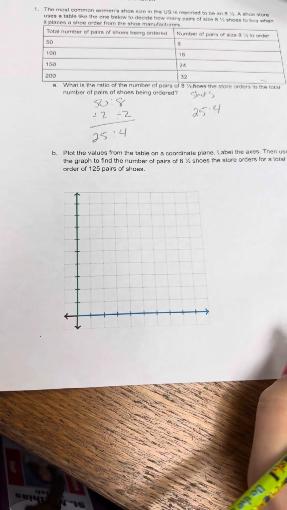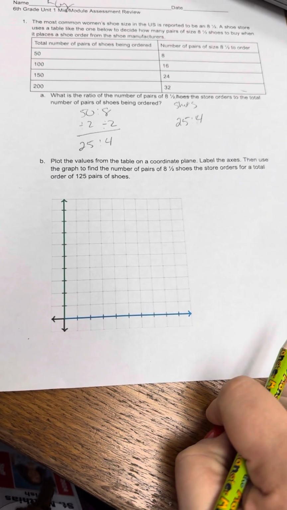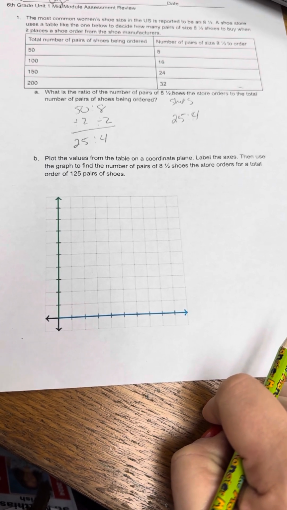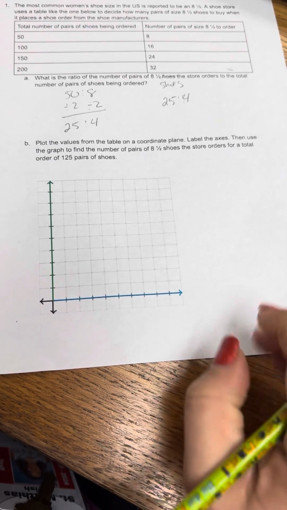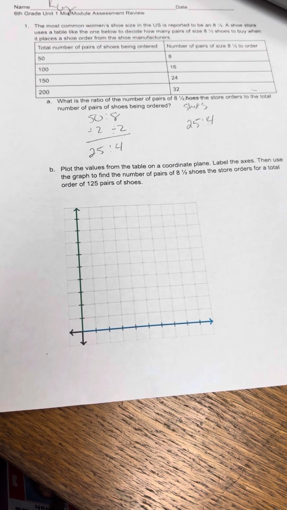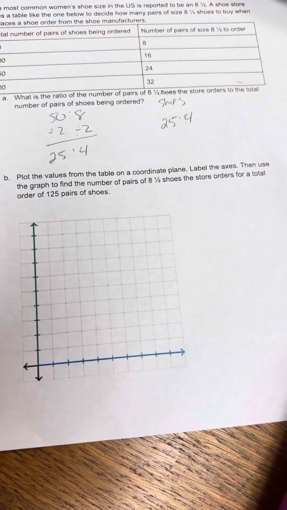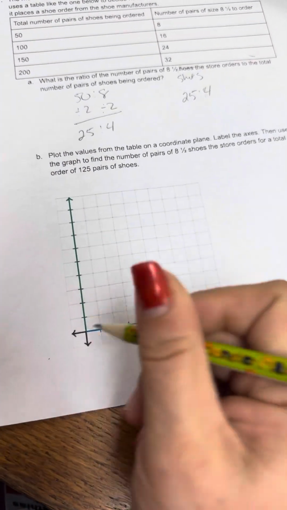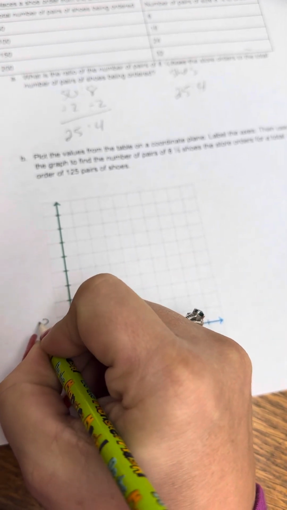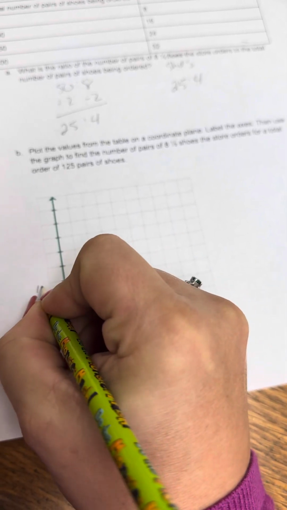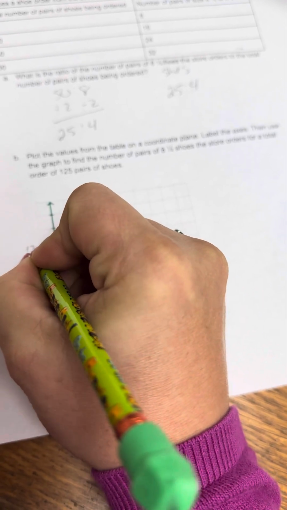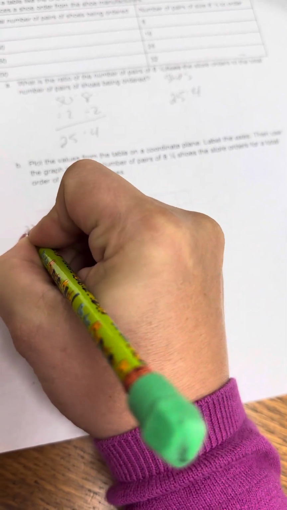Then it says plot the values from the table on a coordinate plane, label the axis, then use the graph to find the number of pairs of 8.5 shoes the store orders for a total order of 125 pairs of shoes. Here our number of shoes go up to 200 and the number of pairs being ordered goes up to 32. On this side, you can label them in 25 increments: 25, 50, 75, 100, 125, 150, 175, 200, 225.